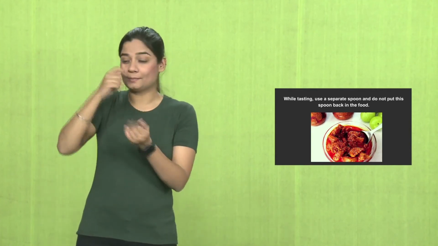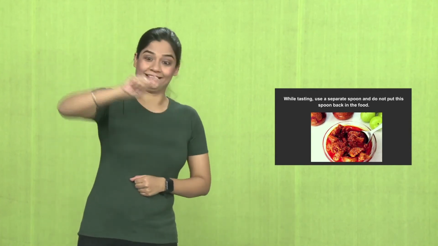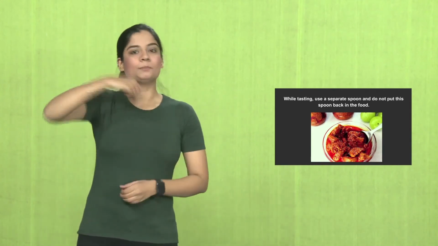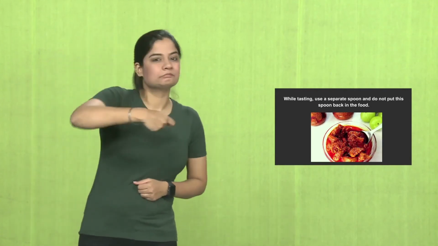So while tasting, use a separate spoon when you are tasting a pickle, etc. Don't leave it inside the jar. Keep it outside. The spoon that you have used, its moisture can make the pickle go bad. So remember, whenever you are using a spoon to put it in the plate, always remove the spoon and keep using new spoons every day. And don't put an already used spoon inside the jar.